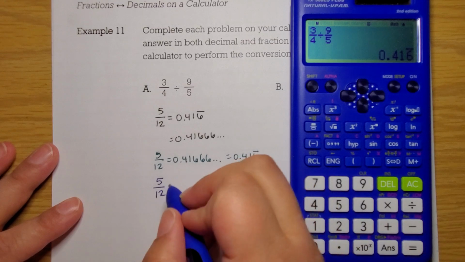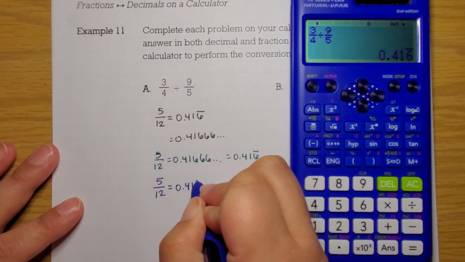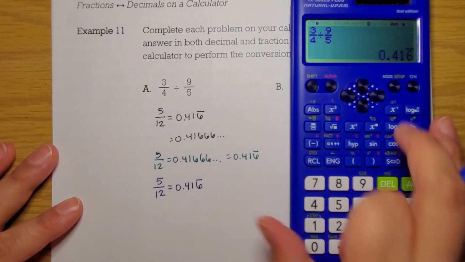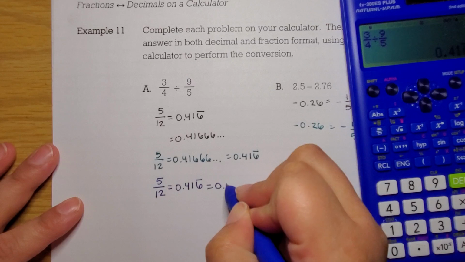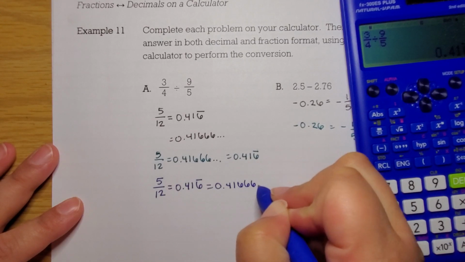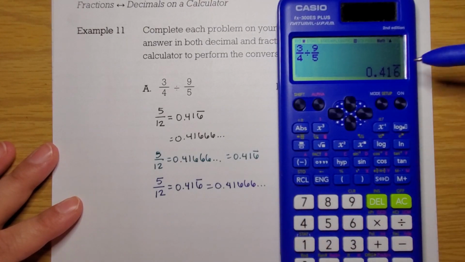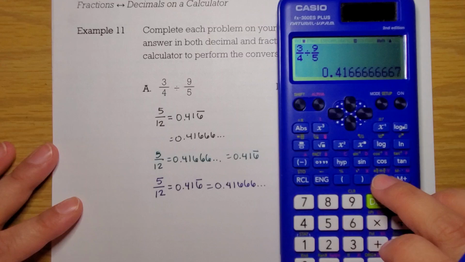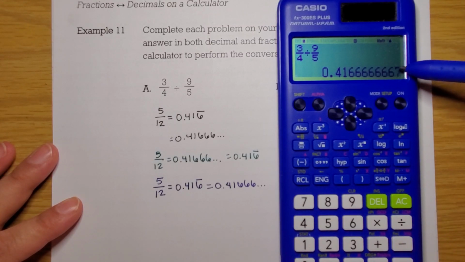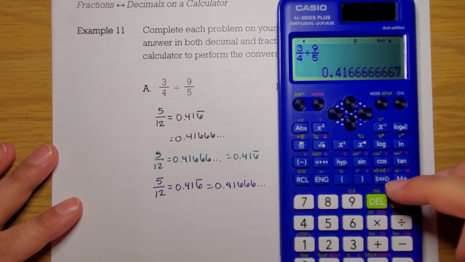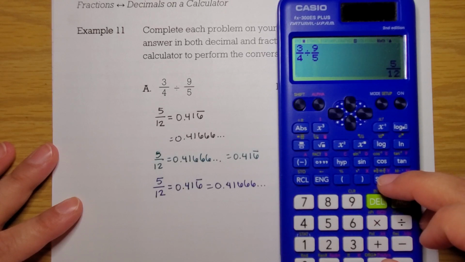So I just press that button and it automatically is going to rewrite it. 0.416 with a line over it. And this calculator automatically puts that line over the 6, and that means that that 6 is repeating. So I could also write this as 0.41666... So the 6 is the only digit that's repeating because that's the only digit they put the line over. If I hit this button again, now it's going to expand that decimal so that it puts the 7 on the end, because what it's doing is it's rounding all those 6s. And if I press it again, now it's back in fraction form.